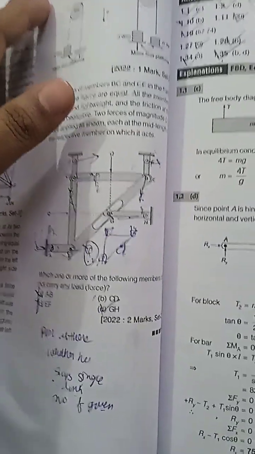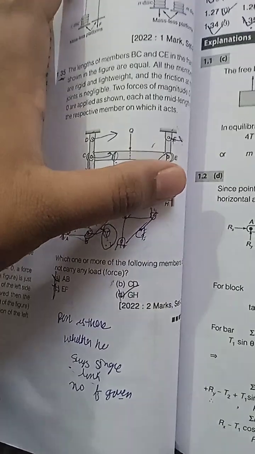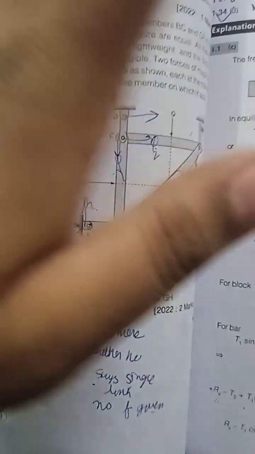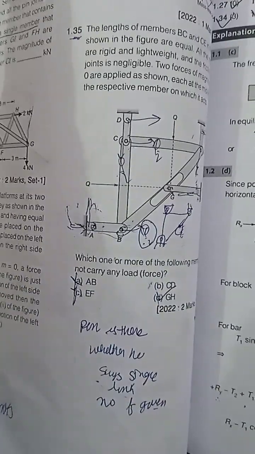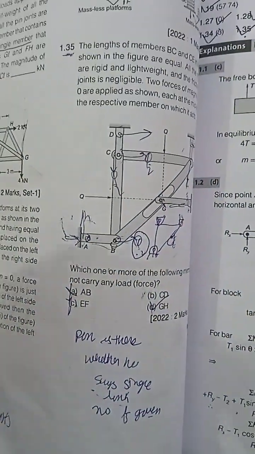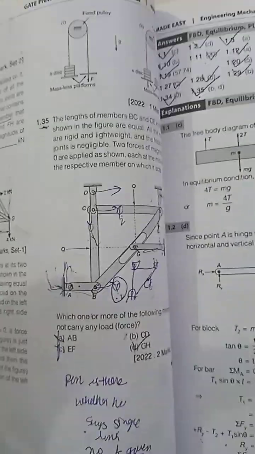Continuation of that video, we can easily find that GH is a zero force member. About another member, I do not clearly agree with what I said, but I can certainly say that GH was a zero force member. But there is a catch in this question. CD is also a zero force member. How? That we have no idea for.